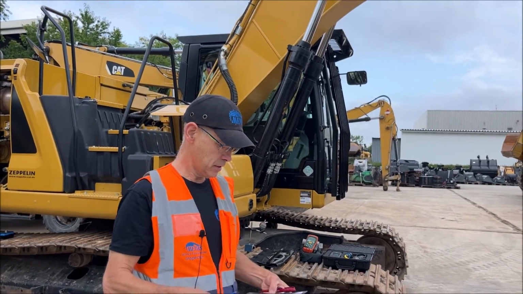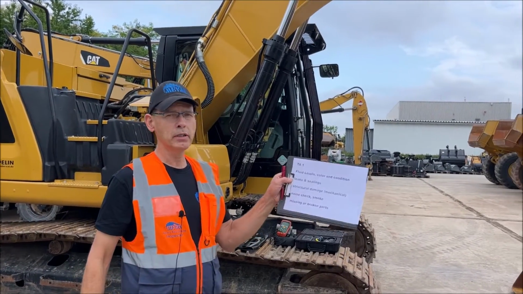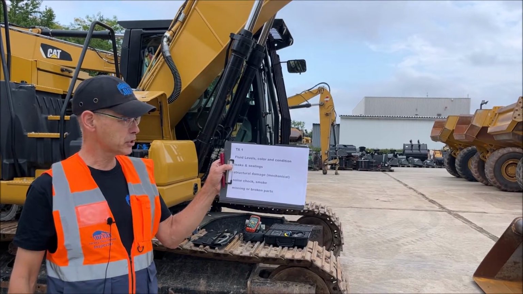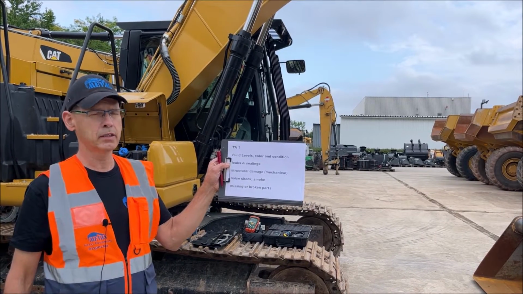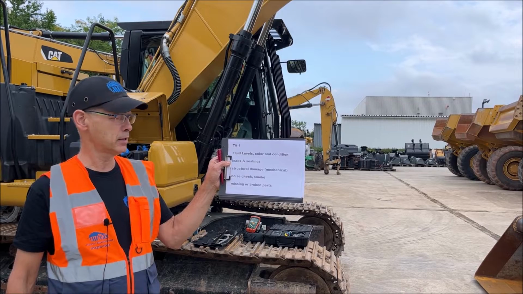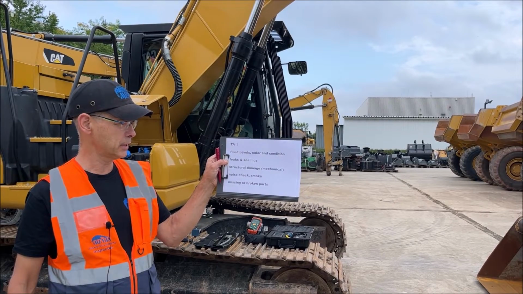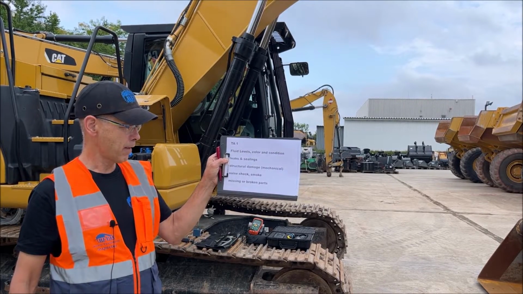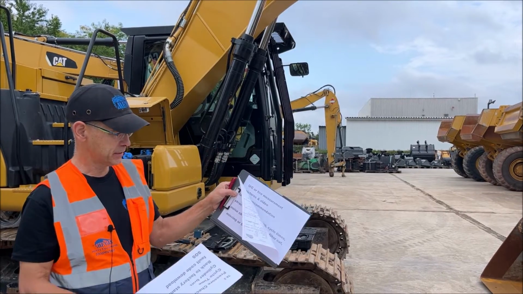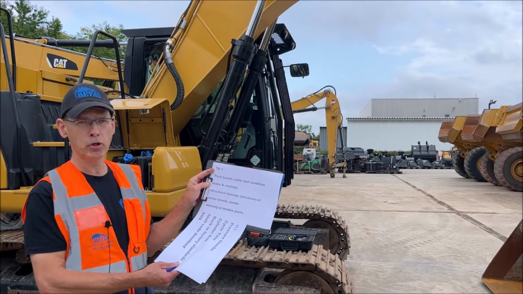So basically, the TA1 is just a walk-around inspection, checking if visually any problem can be detected, and there is just a noise check and a smoke check included.